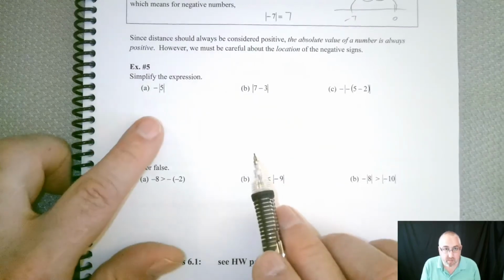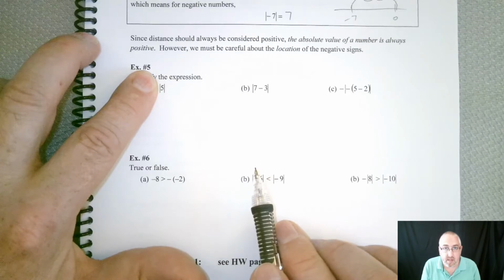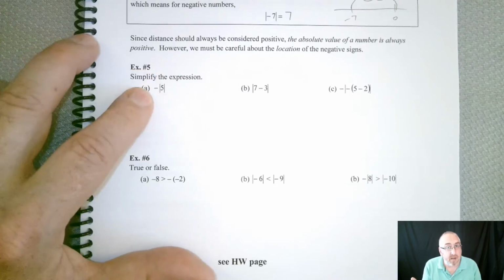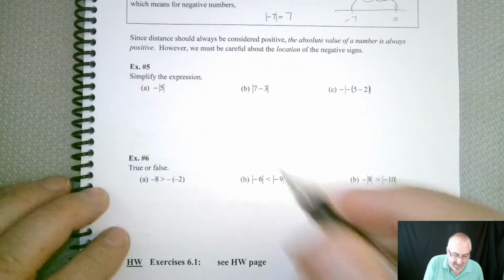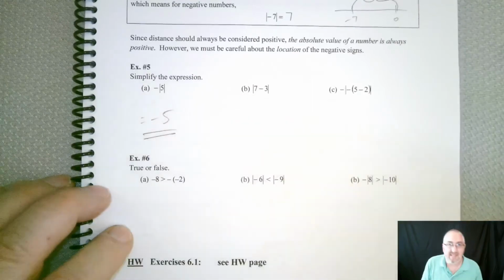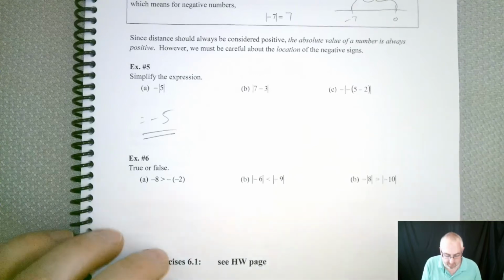How you would simplify this is you almost just cover up the negative first and say, okay, wait a minute. What's the absolute value of 5? That's got to be positive 5. But because the negative is outside, we have to tack it on at the end. So the answer is negative 5. So we've got to be careful.